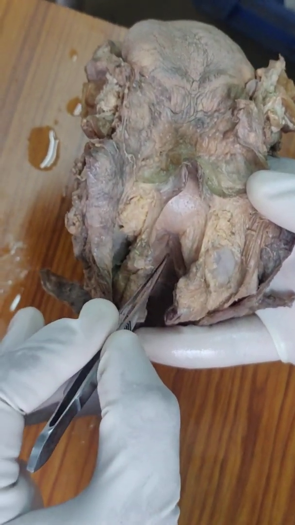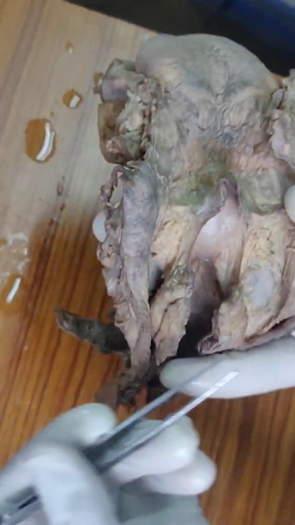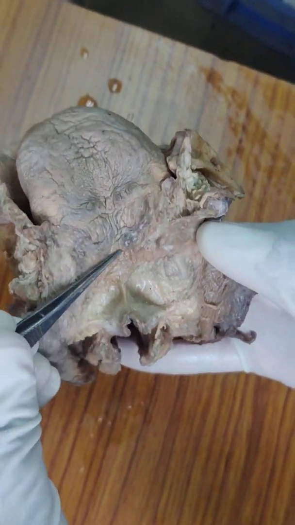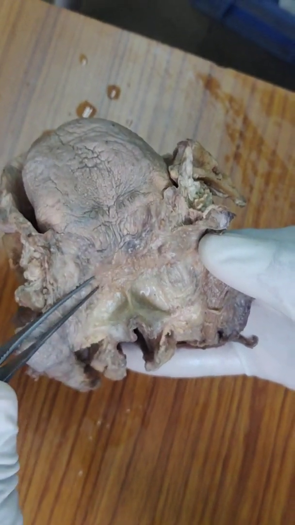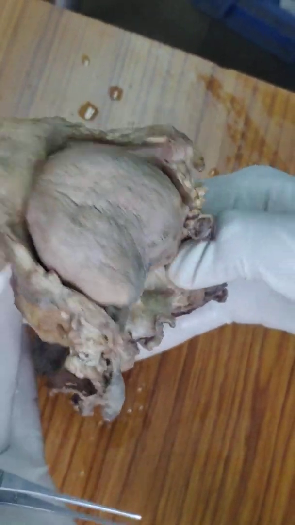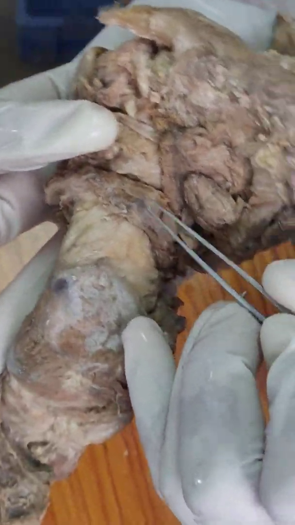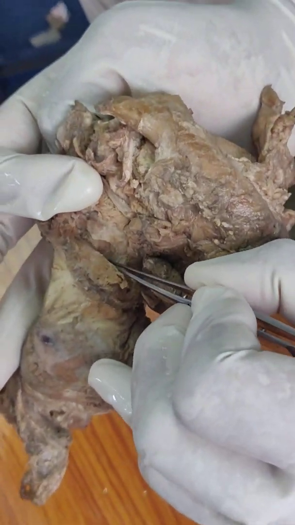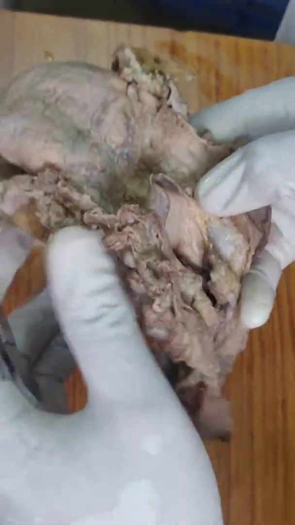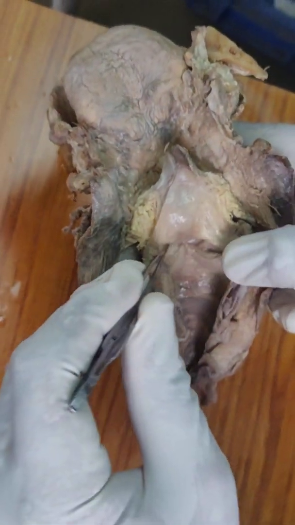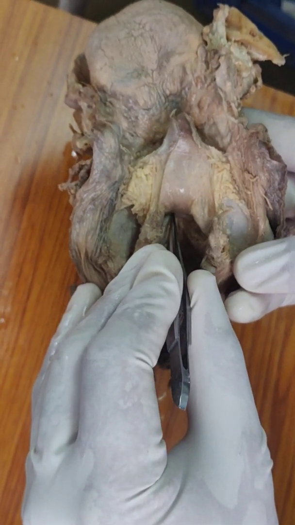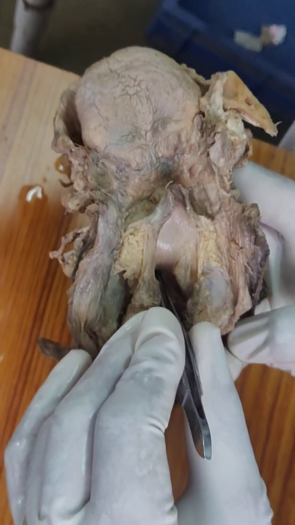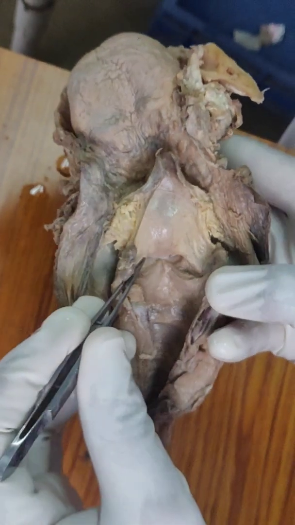The epiglottis is leaf-like and extends beyond the hyoid bone. It lies behind the tongue. Anteriorly you can see the hyoid bone, and the epiglottis is connected to the posterior surface of the hyoid bone. It is a leaf-like structure. The lowest part of the epiglottis is attached to the thyroid cartilage in the midline by the thyroepiglottic ligament.